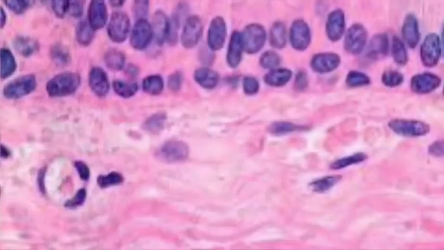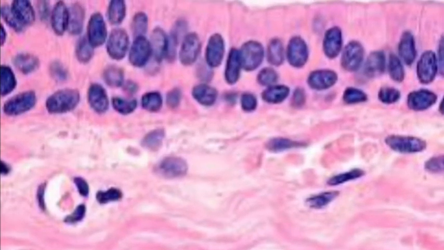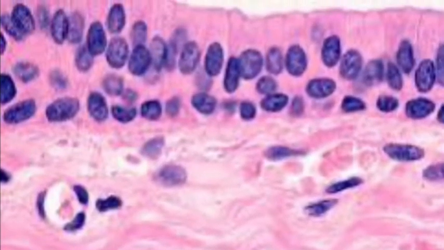Simple columnar. The cells are taller than they are wide. Purpose, absorption. Simple squamous. The cells are flat and it's used for filtration. Simple cuboidal. The cells are cubed. Purpose, secretion. Pseudo-stratified columnar. It's an eye trick because it's only one layer. Stratified squamous. Cells at the surface are flat, which are found in our skin.